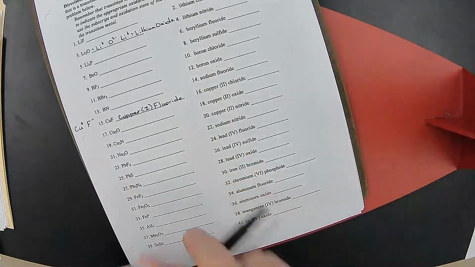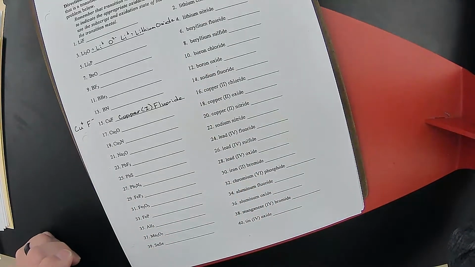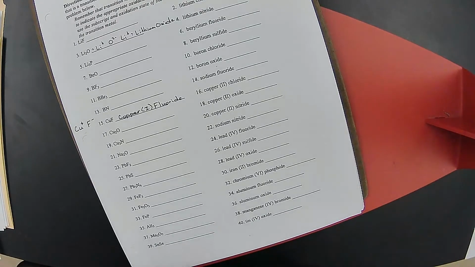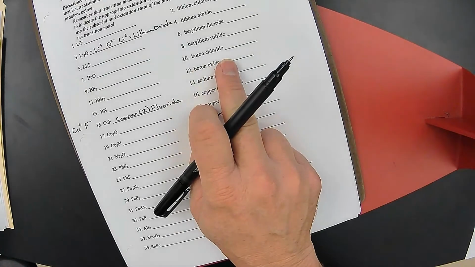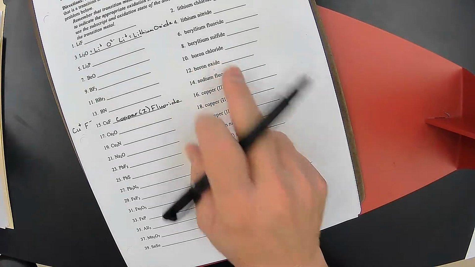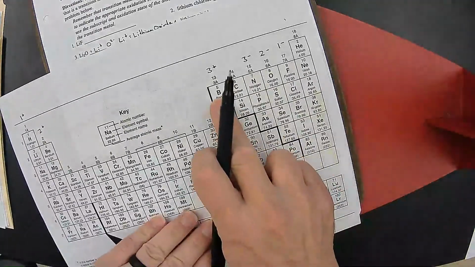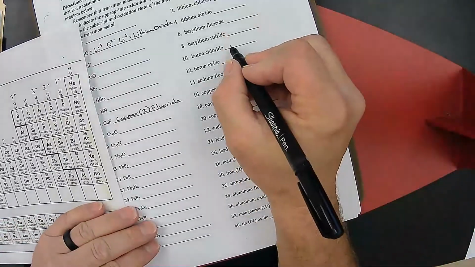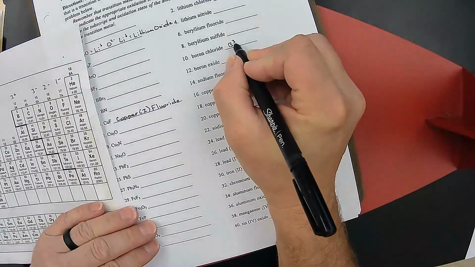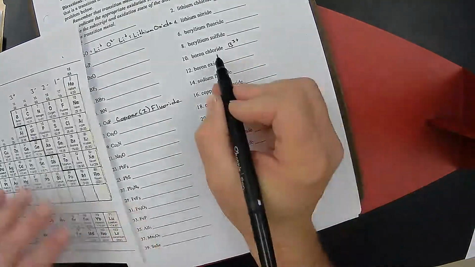Then on the other side of the periodic table, we're taking the names into the formulas. Question number 10 is boron chloride. When we look up boron on the periodic table, boron is a 3 plus. So boron with a 3 plus.